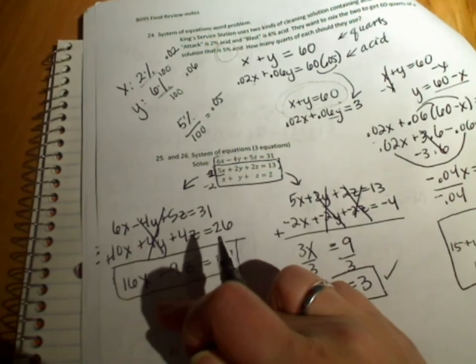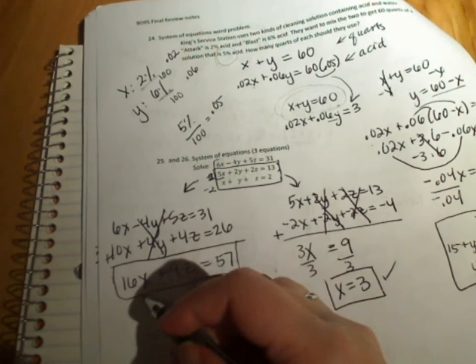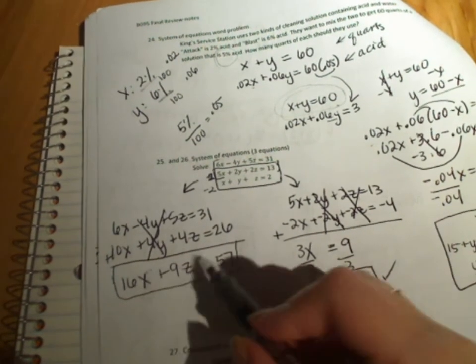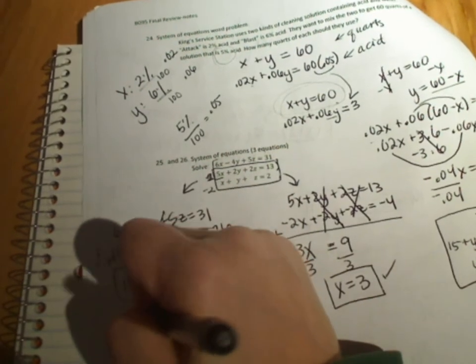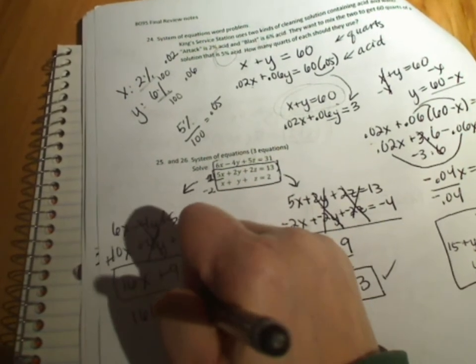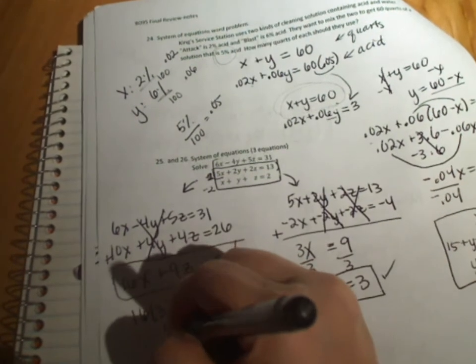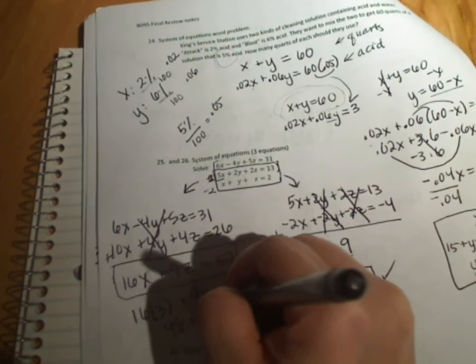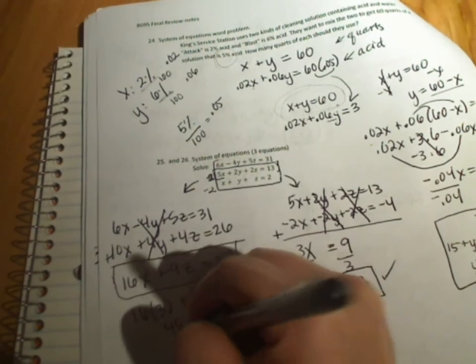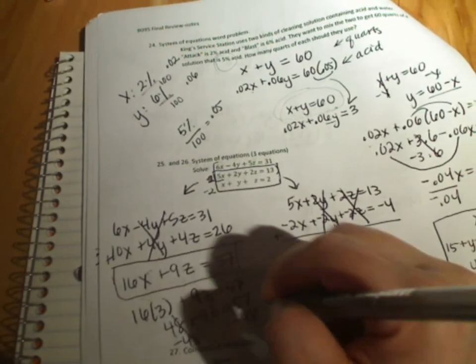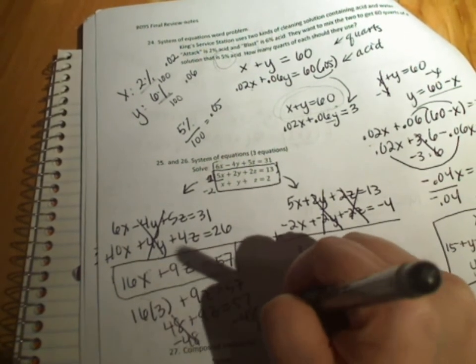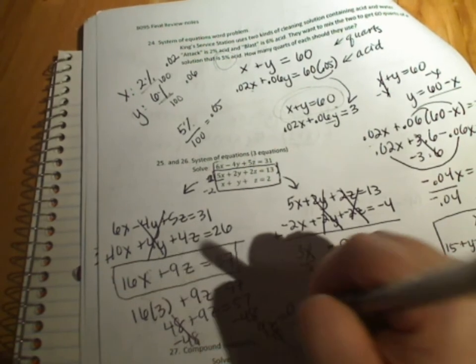I'm going to take that back over here and say, well, if I know x, I can plug that in to figure out z. So I do 16 times 3 plus 9z equals 57. 48 plus 9z equals 57, minus 48. 9z equals 9, z equals 1.